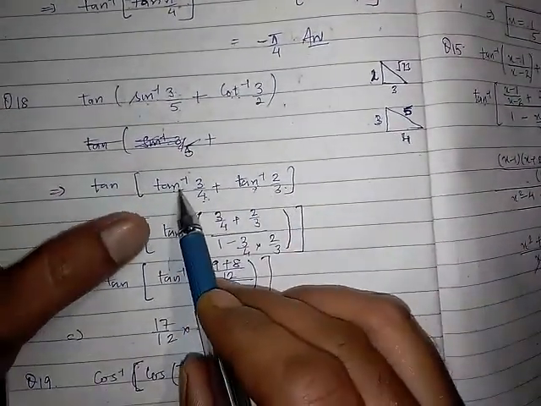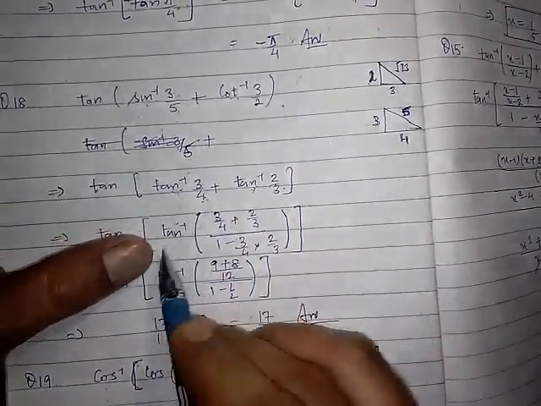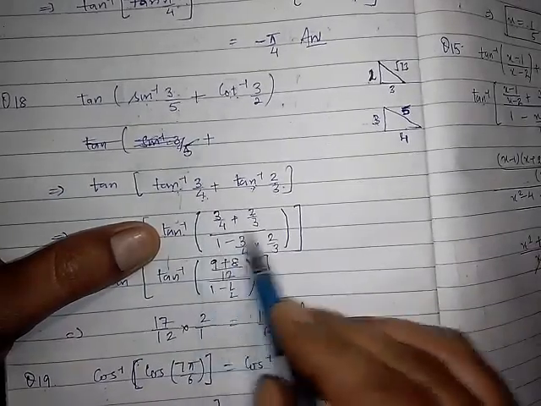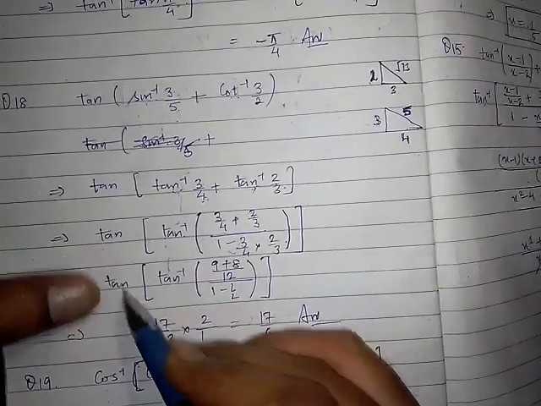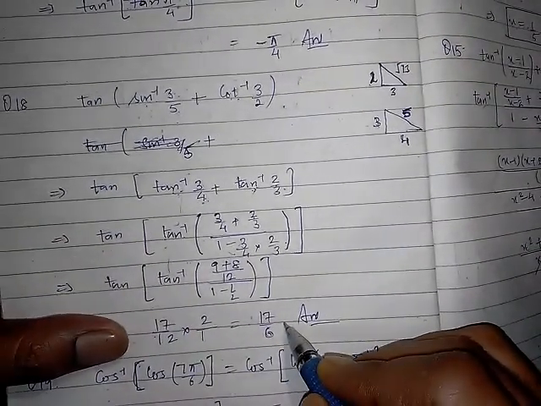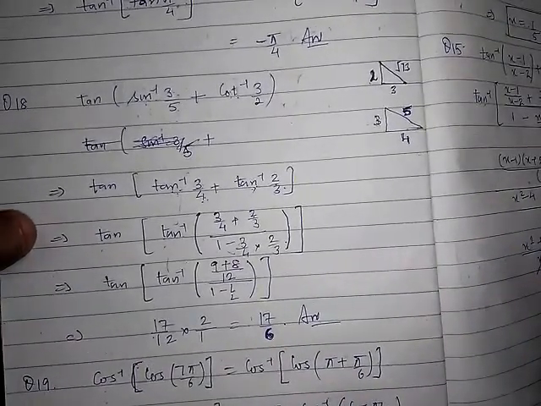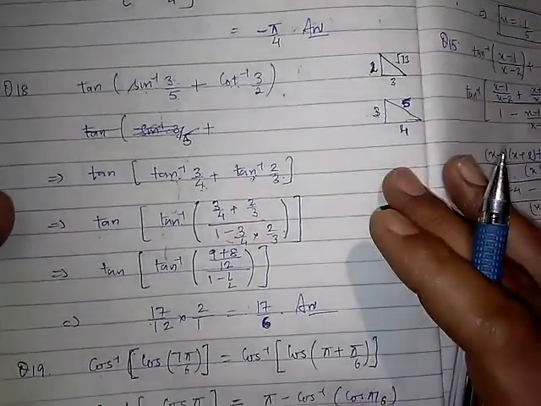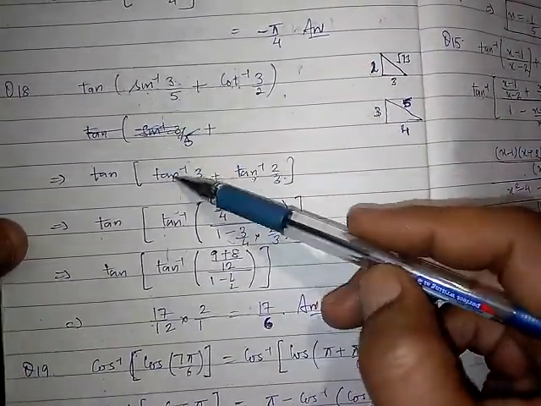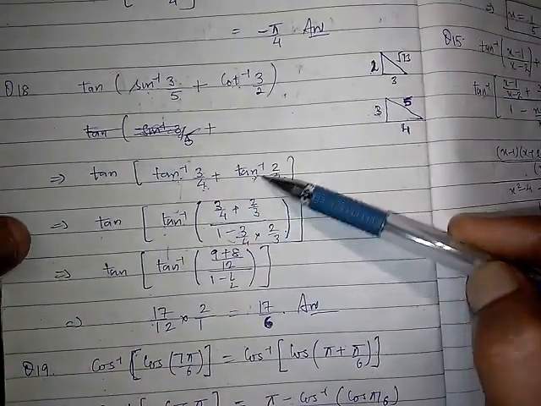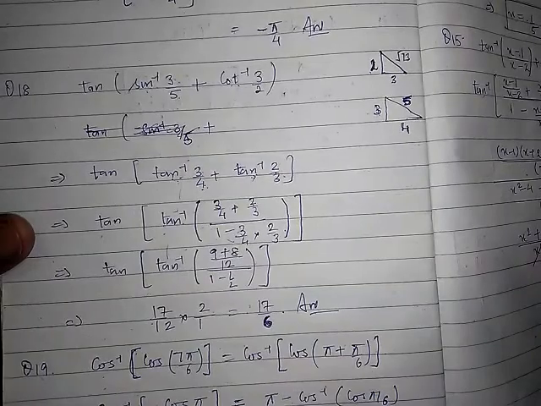Why? Because now we want to apply the formula tan inverse x plus tan inverse y, that is equal to tan inverse of (x plus y) upon (1 minus xy). After that, do the calculation over here and you may cancel out these two terms. Ultimately, that will give you the answer 17 upon 6 after doing the calculation. Clear? I hope you have understood. The only trick is in the first step: convert sine inverse into tan inverse, cot inverse into tan inverse. After that, apply the formula. So these remaining steps are for the calculations only. Clear?